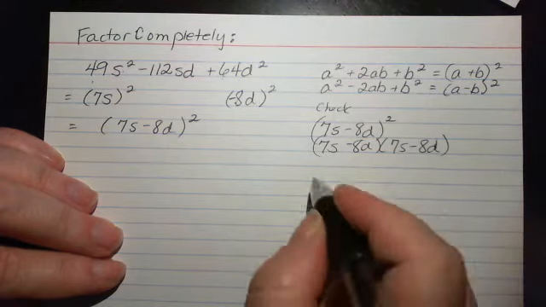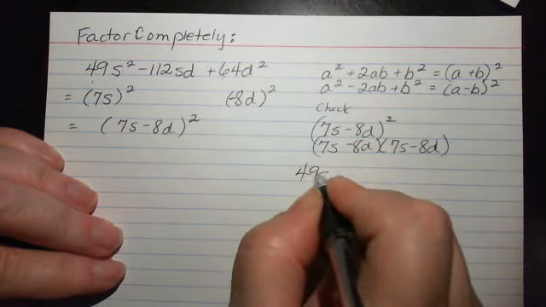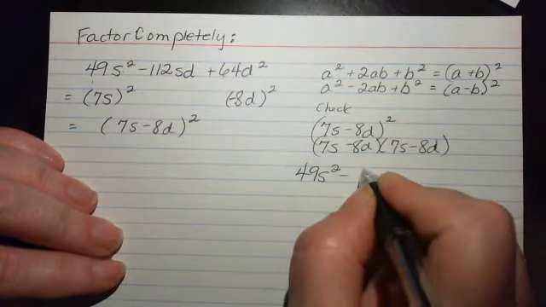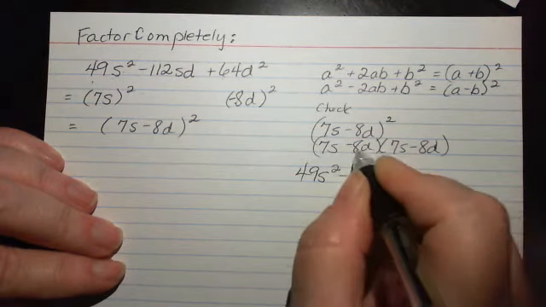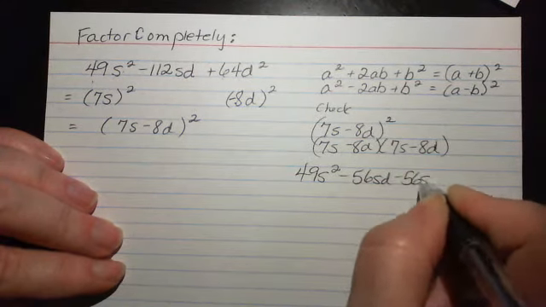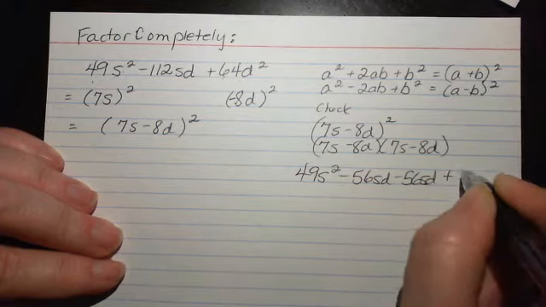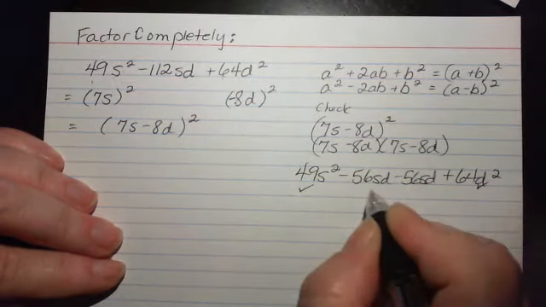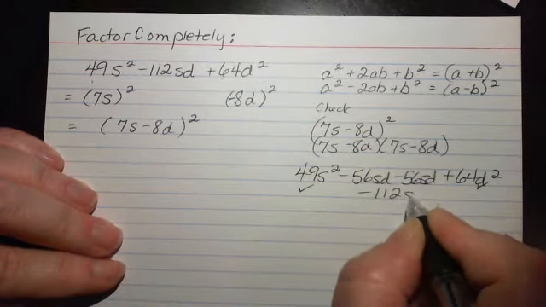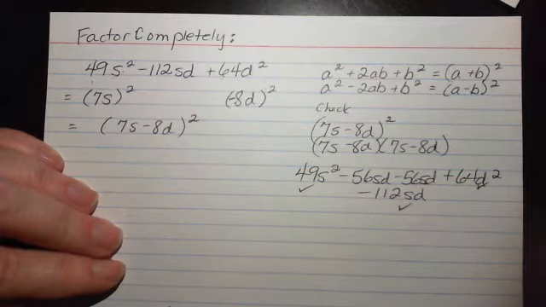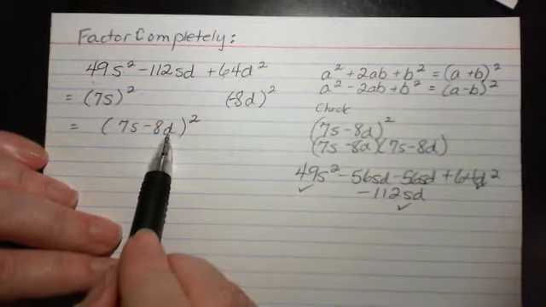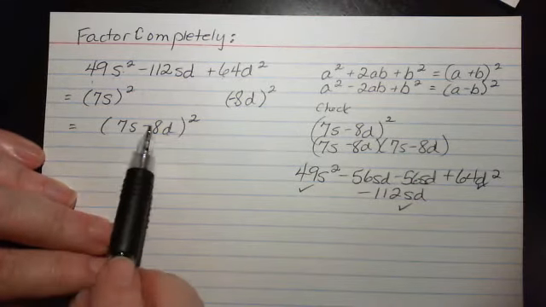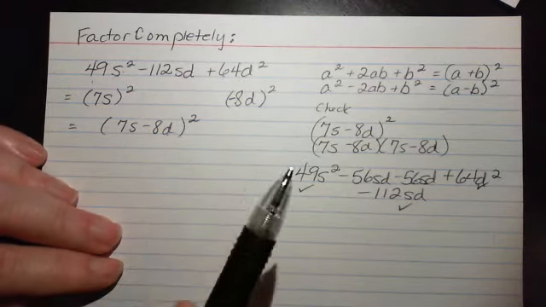Carry out the multiplication and you see that you get 49s squared minus 56sd minus another 56sd plus 64d squared. These are right, and when you add these two together you get negative 112sd, so that one's right also. And checking that way lets you know that you factored correctly by the pattern.